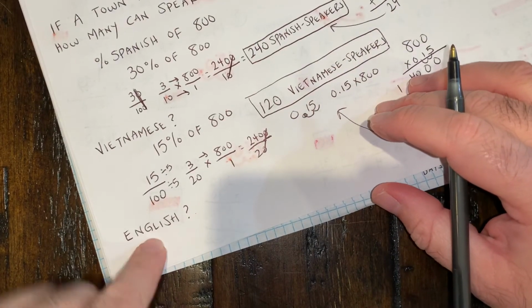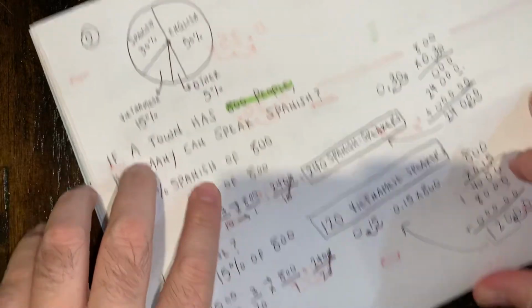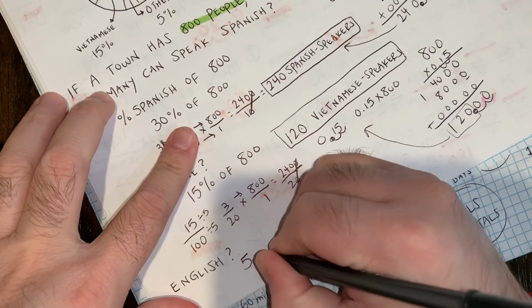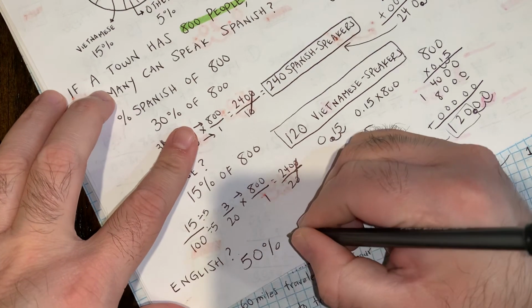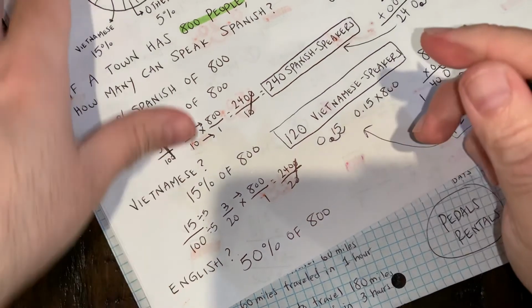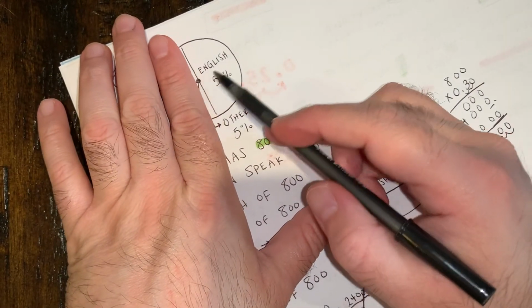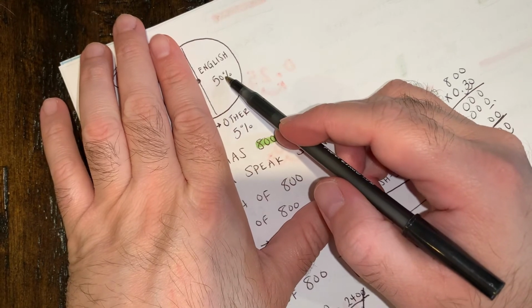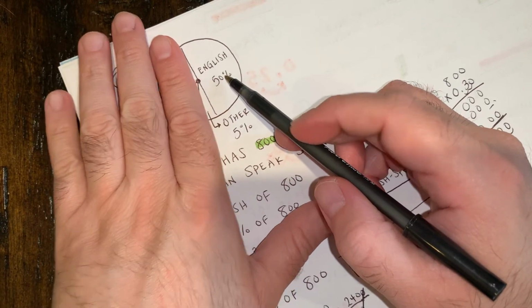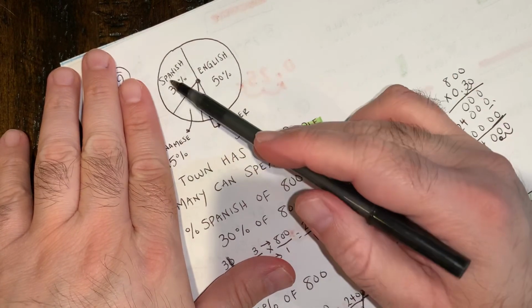English. So we're going to focus on English now. English is 50% of the speakers. I'm actually going to teach you a little trick. Guys, when you have 50% of something, isn't that half of the total? Isn't 50% half of 100%? And look at the circle. You can see that 50% is half of the big circle.